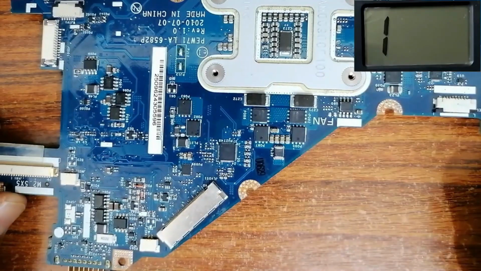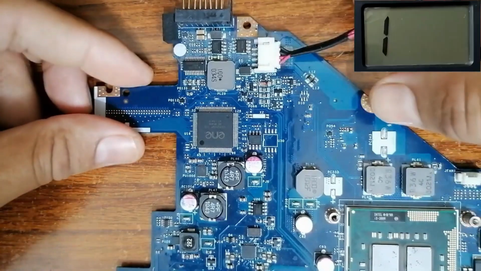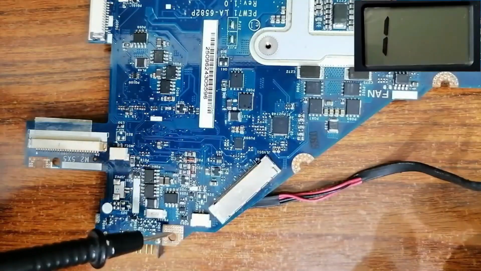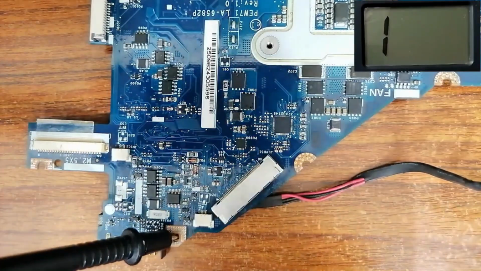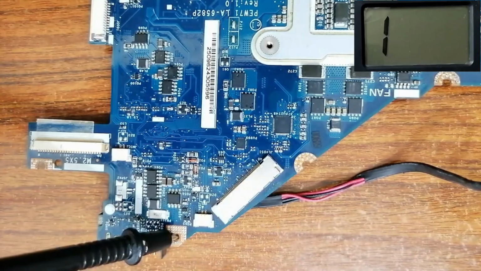So once we check the connection between the current sense resistor and all circuits in the motherboard, let's plug in the adapter again and continue tracking voltages. So the black probe in the ground, but don't forget to set the multimeter again to 20 volts.